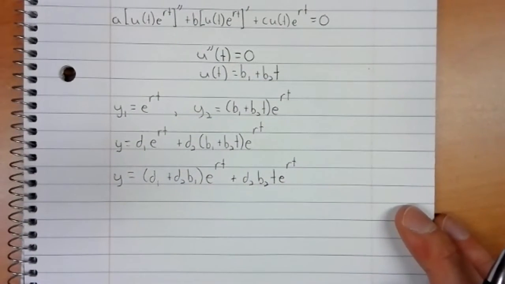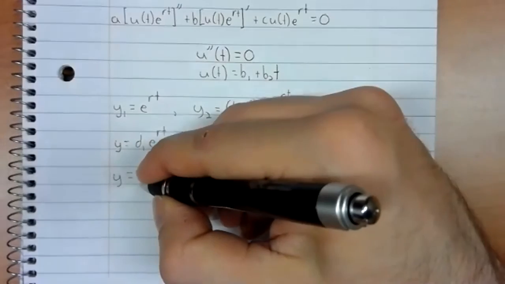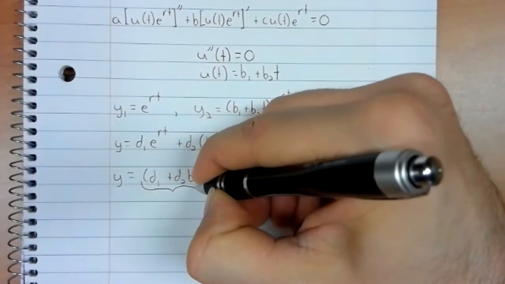Now, this is a lot of constants, but we can consolidate them.